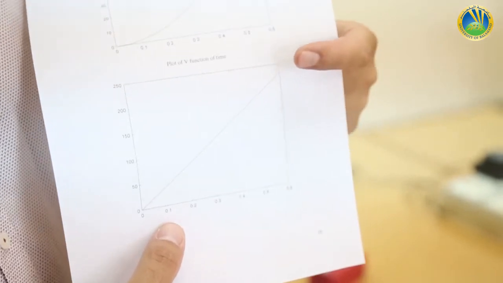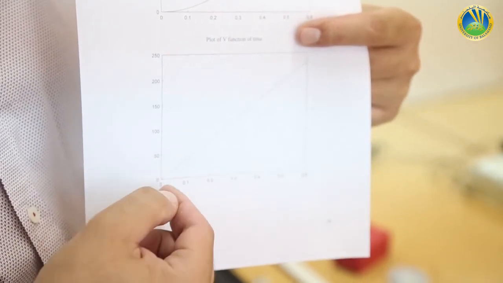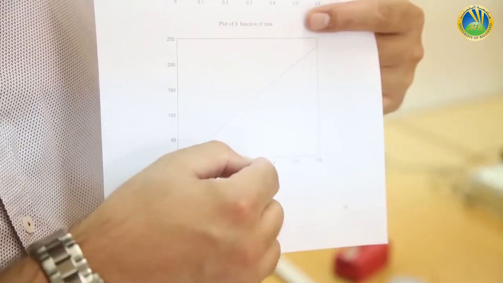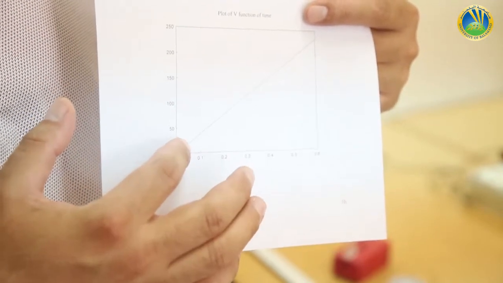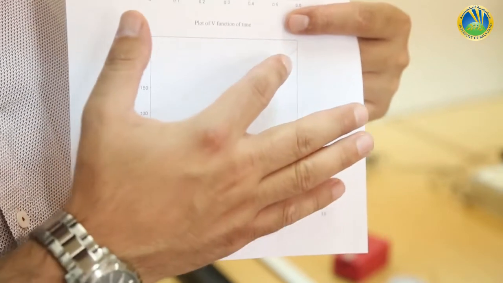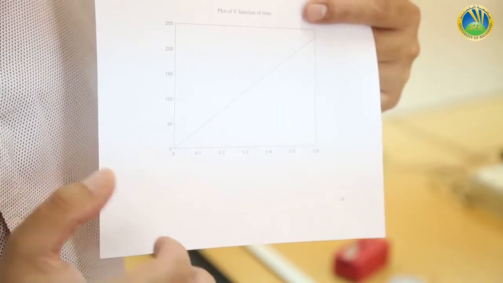However, v as a function of time is equal to at, v equals at, so we will have a straight line. Same, the dots on the graph will be below and above the line, but we must plot a straight line, because we have a constant acceleration, so a constant slope.